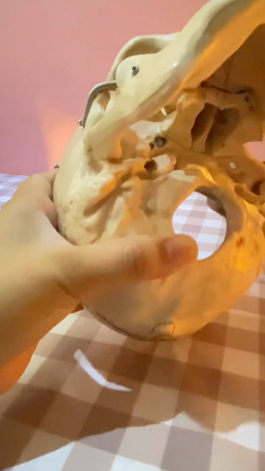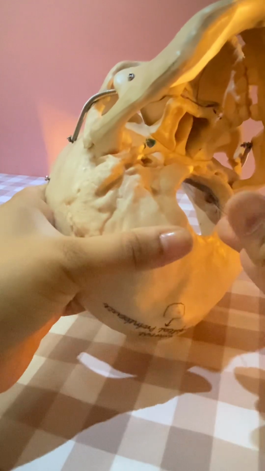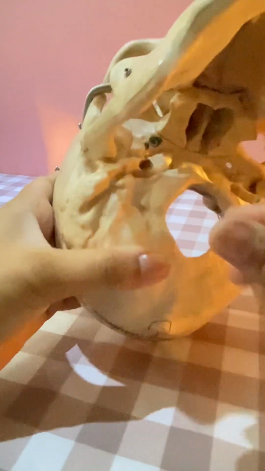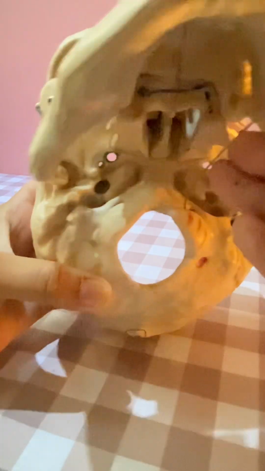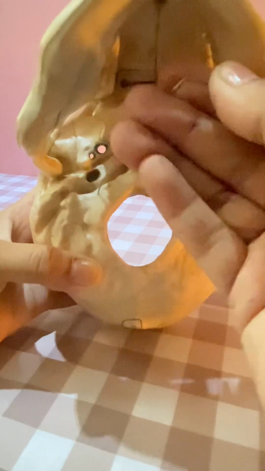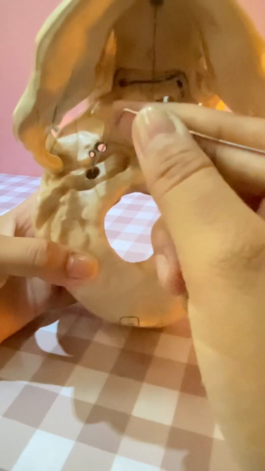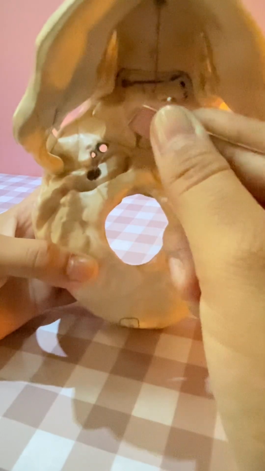And just below it, somewhere here, you're going to have the hypoglossal foramen, and just anterior to it, here you can see, if this is your occipital condyle, just anterior to it, this is the carotid canal. The internal carotid artery, or the carotid artery, is going to pass through it, which is one of the most important arteries of the head and neck region.